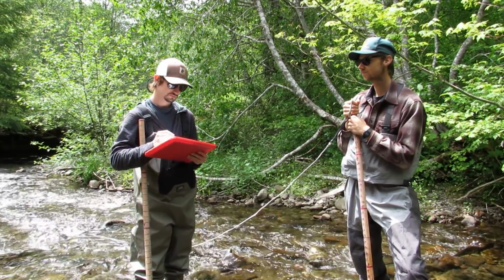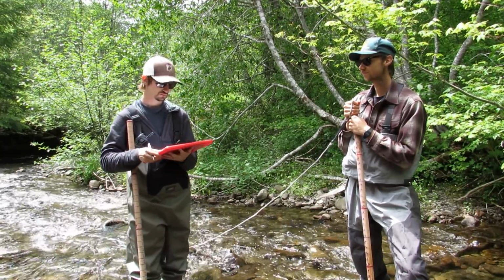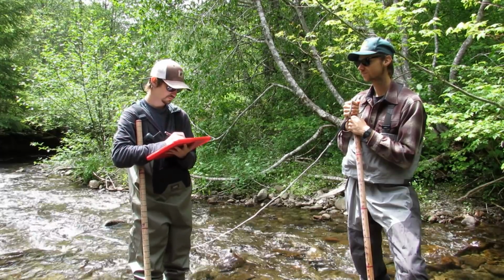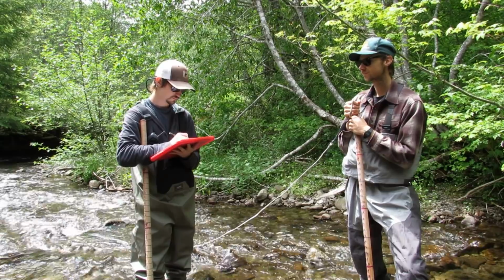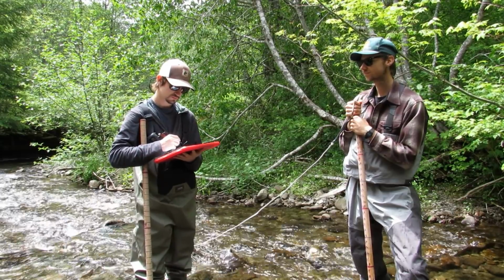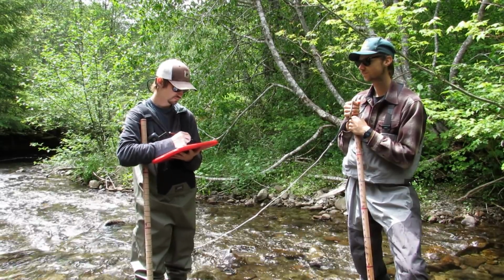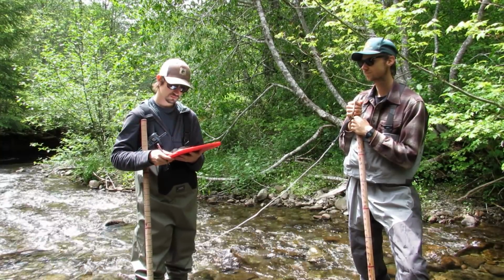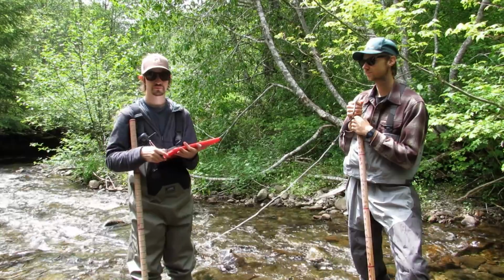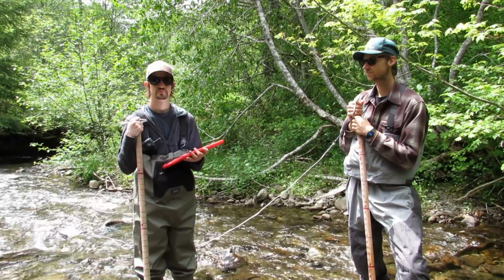So those are the attributes that you will collect. You have length, width, max depth. Average depth is a forest option, but it is recommended that you take it. You'll want to look for unstable banks, which is a longitudinal stretch of unstable bank, and we'll talk about that later. And you'll also want to count wood.